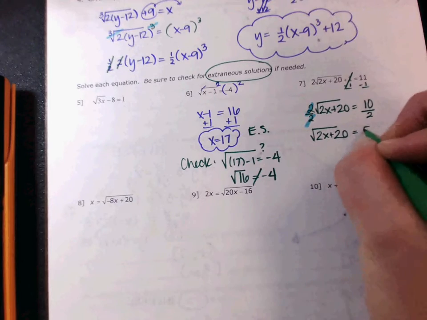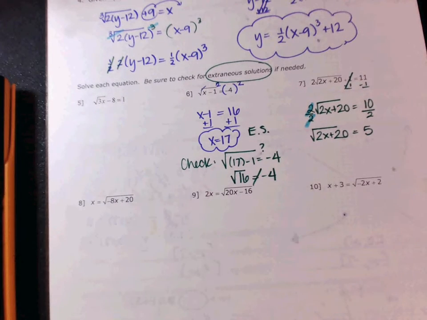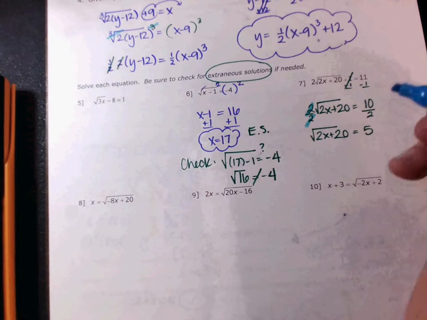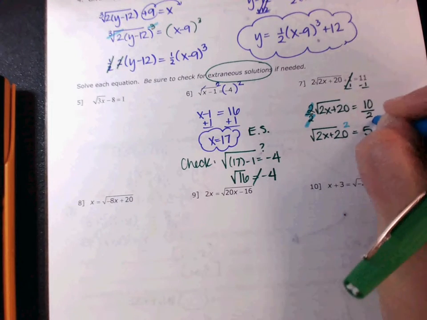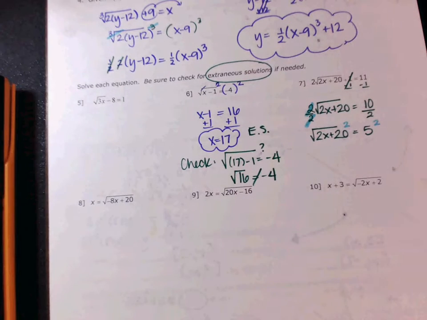Good. Okay. So then from there, I'm going to stop here and let you finish it, but you'd just square both sides, okay? And then, yeah, it's a decimal.